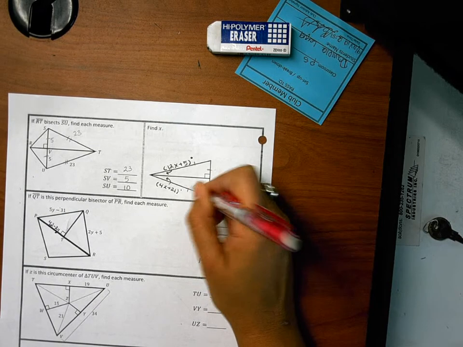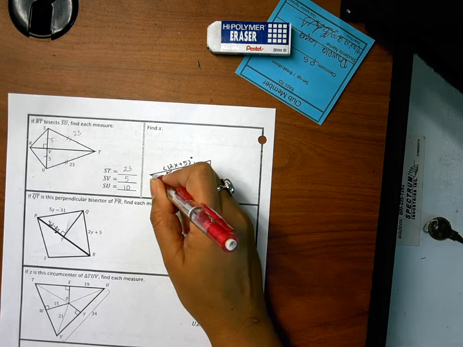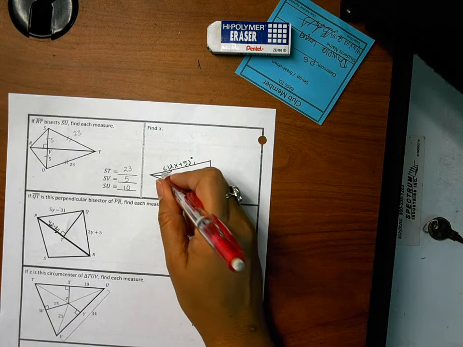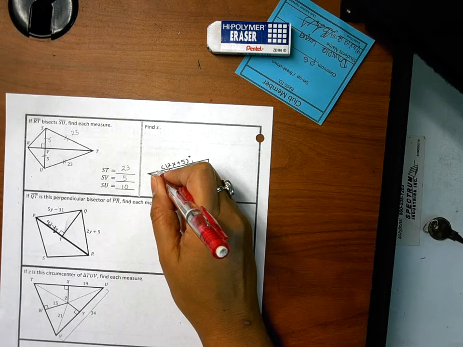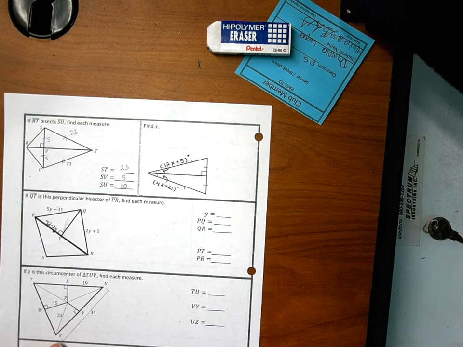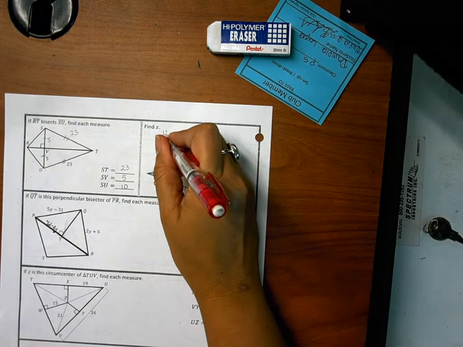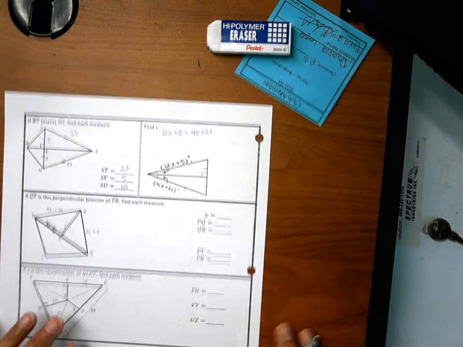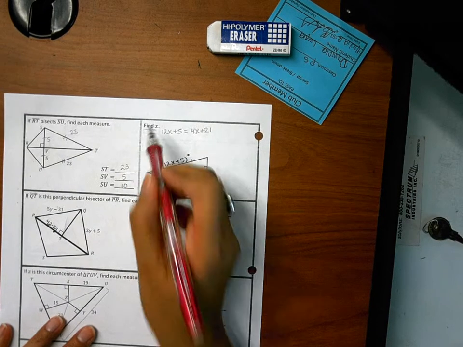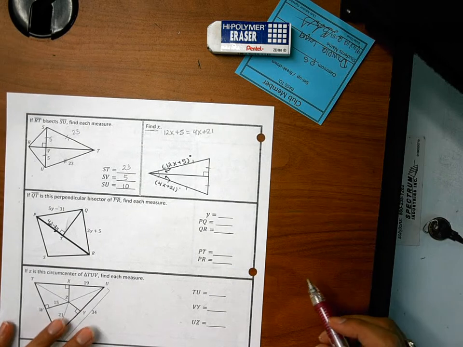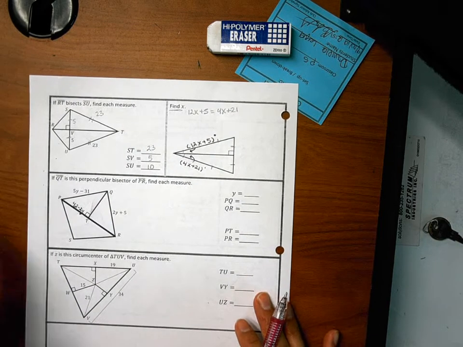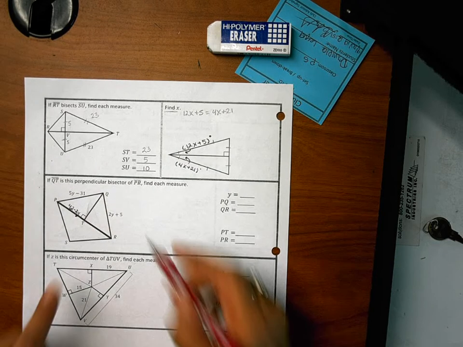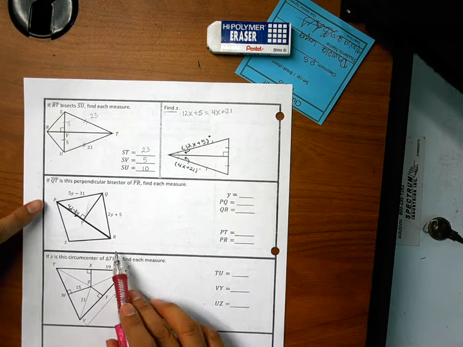Okay. See here how this is a perpendicular bisector and it's an isosceles triangle. We know that because if it's a perpendicular bisector, then that point there is equidistant. Therefore, it's isosceles. Therefore, these angles here are congruent. So it didn't mark it for us, we just need to know. 12x plus 5 equals 4x plus 21. I'm going to have you solve that one on your own. Noting here, all they're asking for is x. So when you find x, you are done. All right, next one.